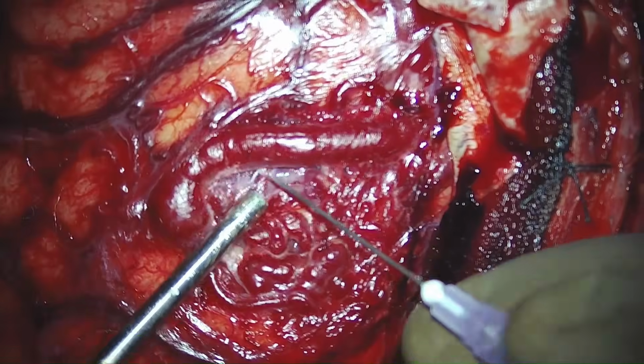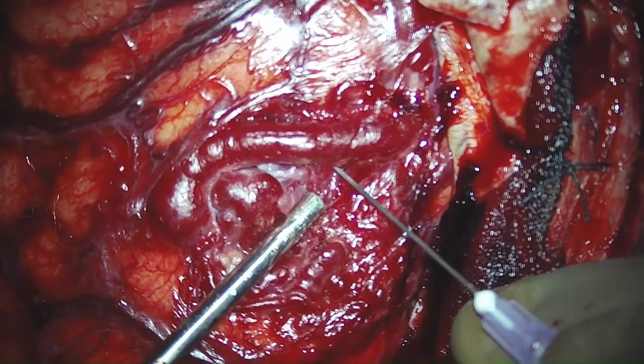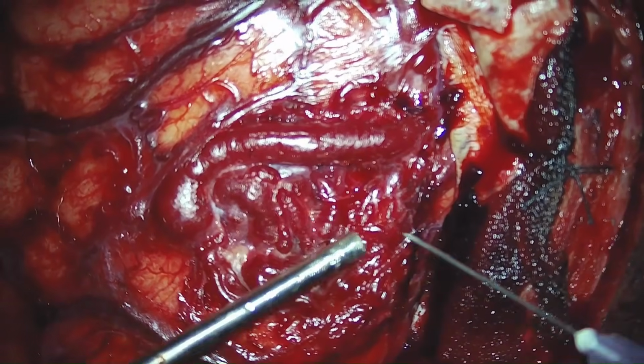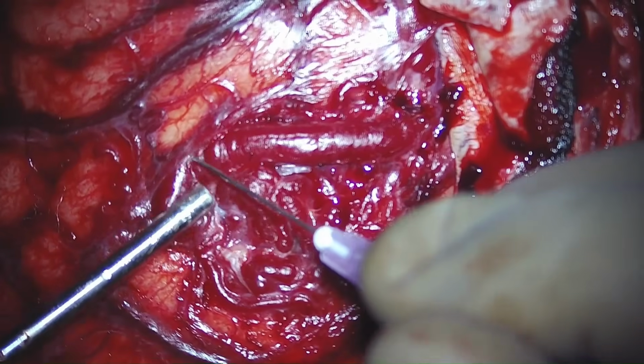Once this is done, we started correlating the main feeders, that is the callosomarginal artery feeder, followed by the feeder from the middle cerebral artery and posterior cerebral artery feeders.